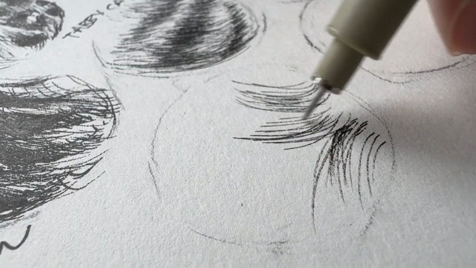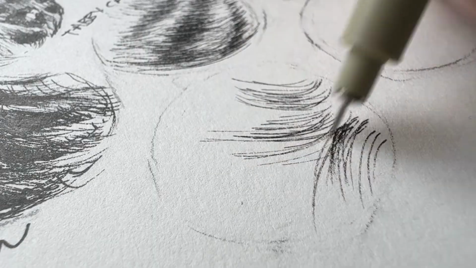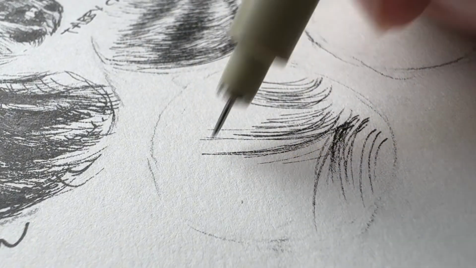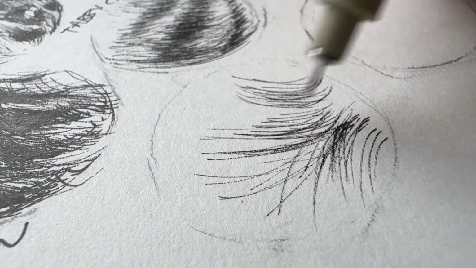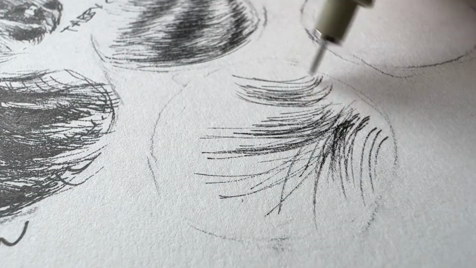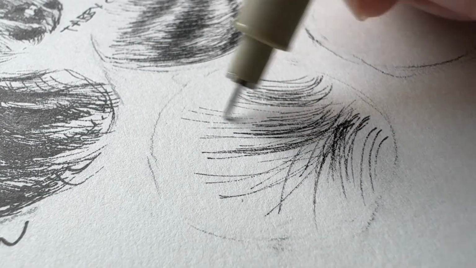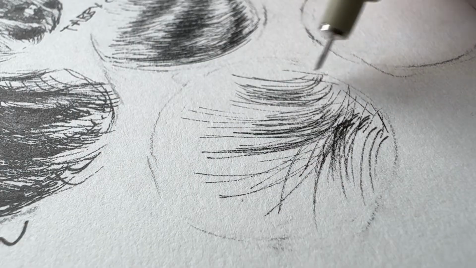The thing with the dog fur is that there are differences in the value. Some areas are going to be darker, some areas a little bit lighter, so I'm trying to accomplish some of that too. When you do fur, sometimes at first it doesn't look very good, and it takes a little while of layering to get it to look its best.